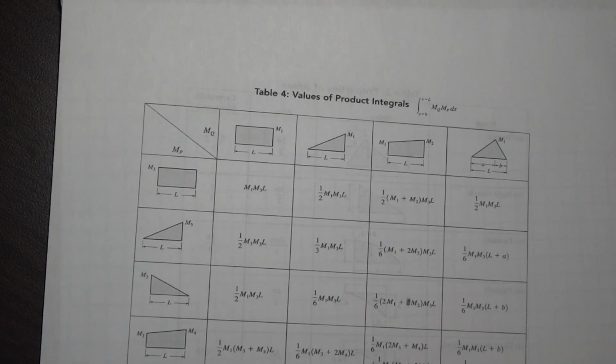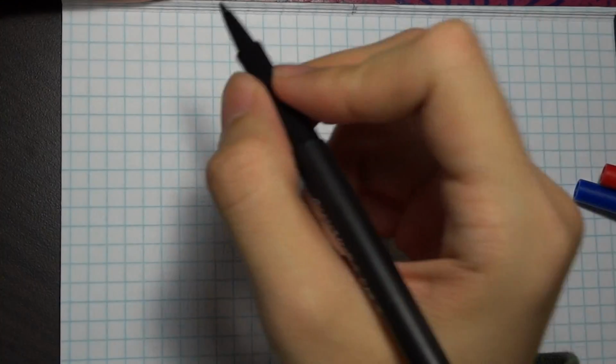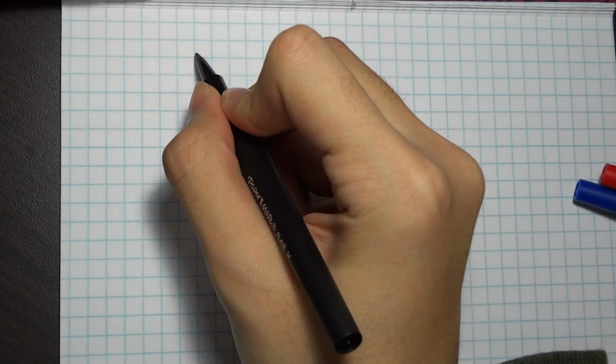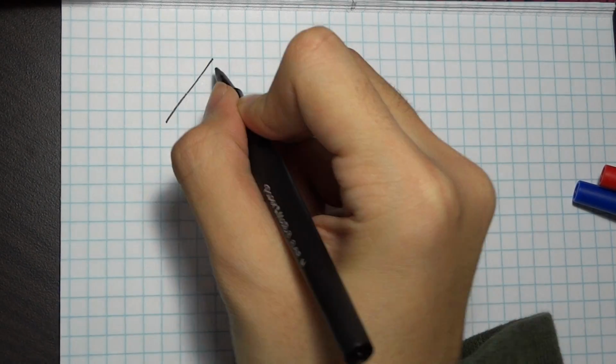Anyway, back onto topic. So our problem was, I'm not going to go into how to get your moment diagrams for this. You don't really need your shear diagrams, but this problem was interesting because of finding the deflection at A. Your reaction was probably not what was expected.